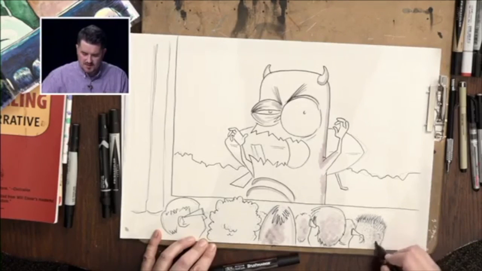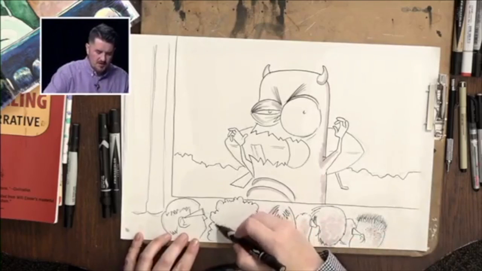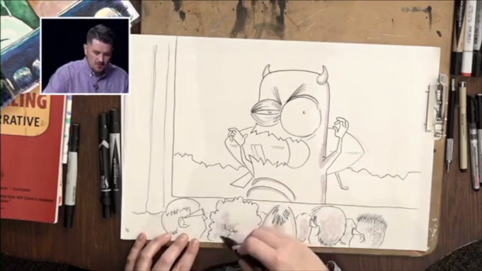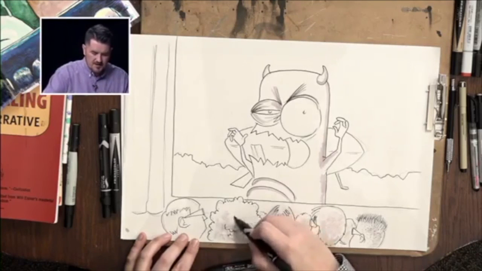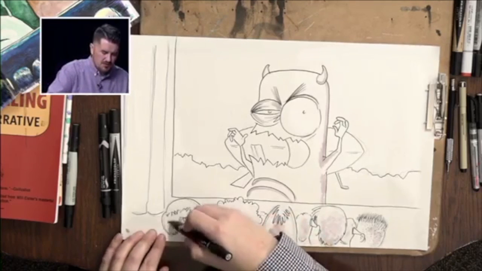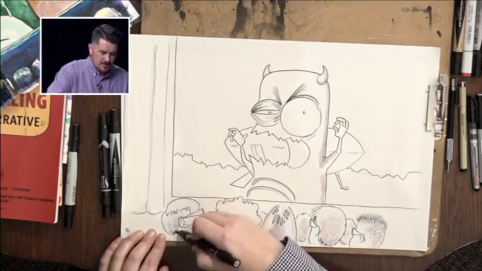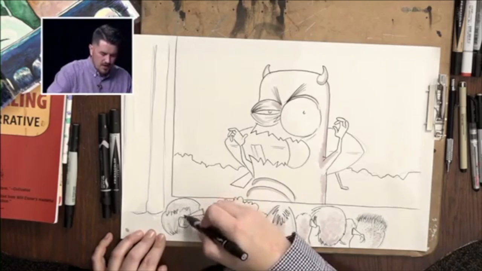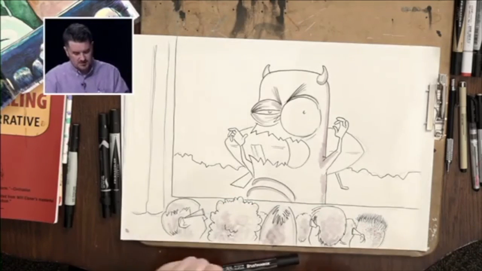One thing about tracing in a pen though, and you can see what's happening here a little bit, whenever I start to color over top of some of these areas, the pen is actually blending in, it's smearing, because the ink is wet, and now we're putting something else that's wet on top of it, and you can see what kind of happens.